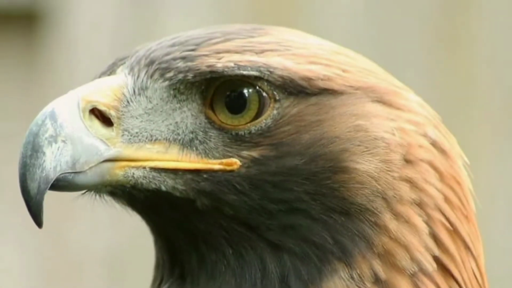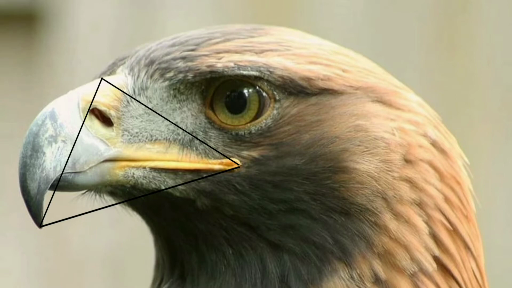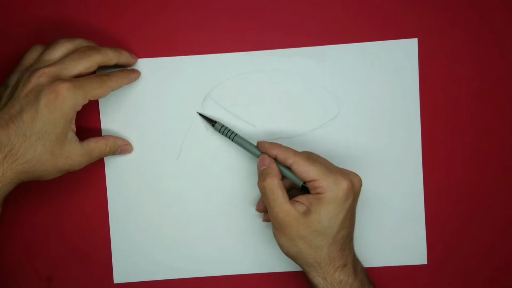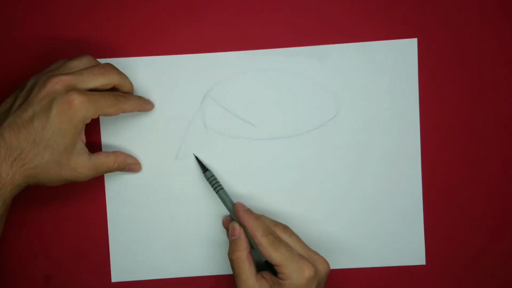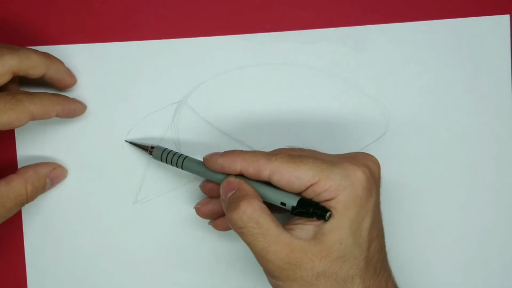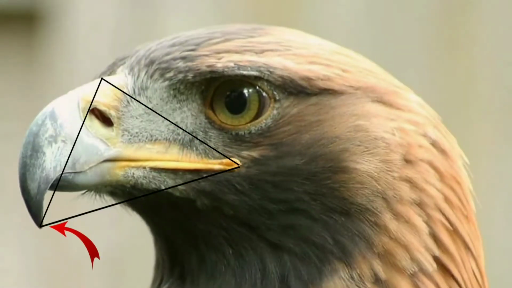The next step is to pull the tip of the bird. This time we draw the tip in a triangle. Like the picture. It is important to note that one of the vertices of the triangle is on the tip of the bird.